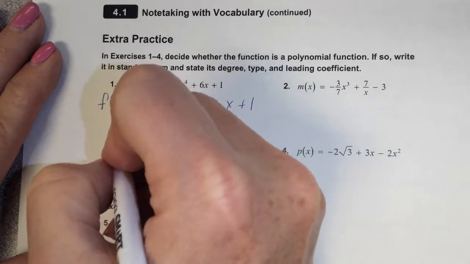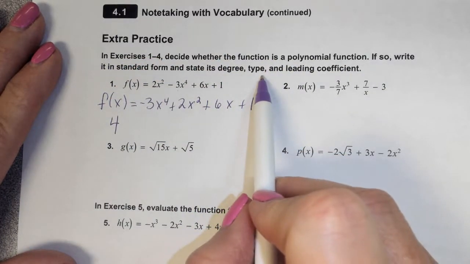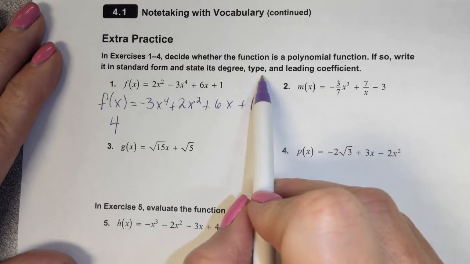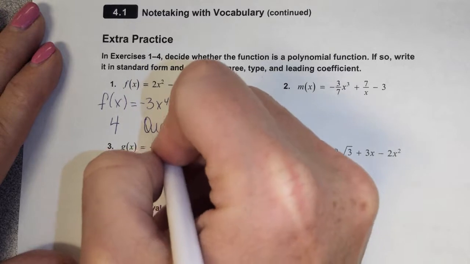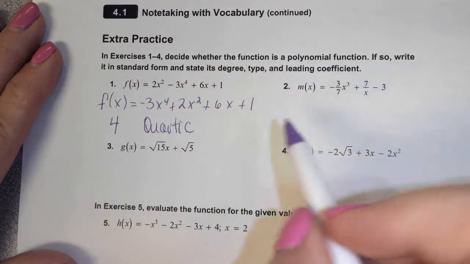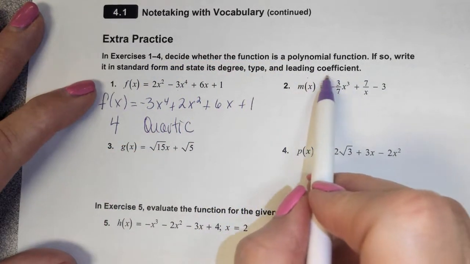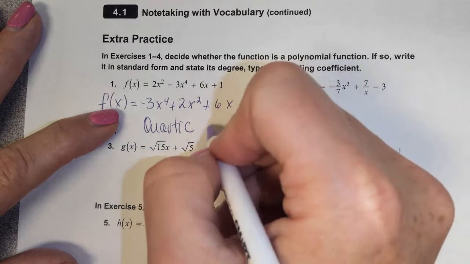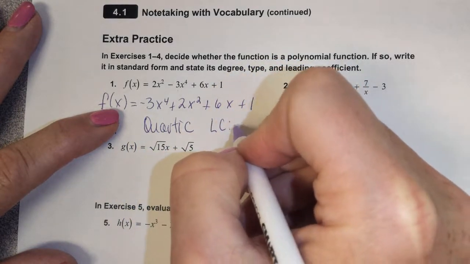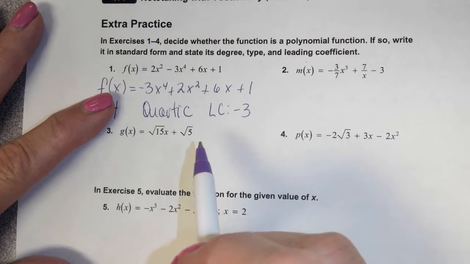What would be the type then? You know what a 4 is? Quartic. Quartic. And then it asks for the leading coefficient. Here's the leading coefficient. That leading coefficient is negative 3.